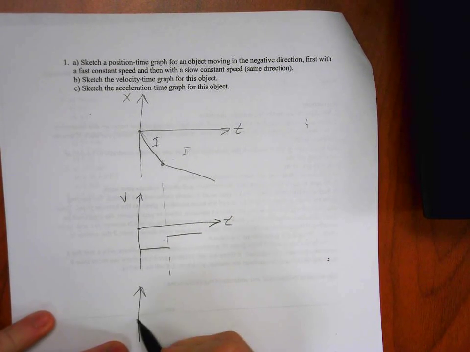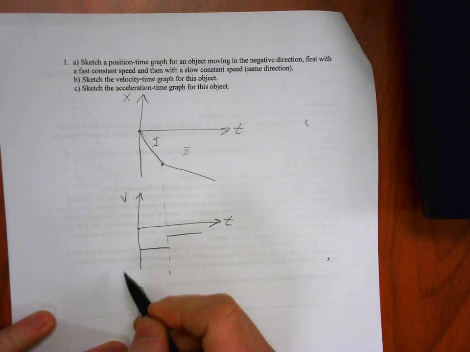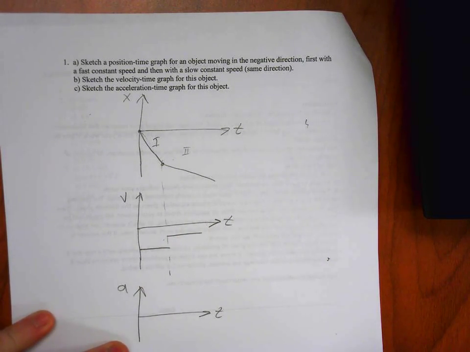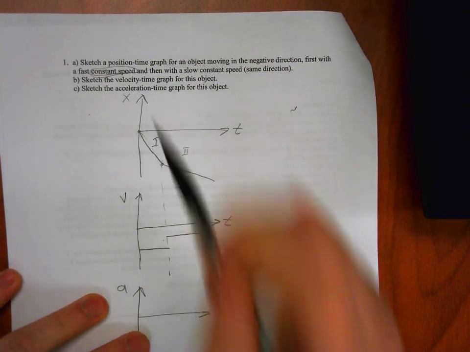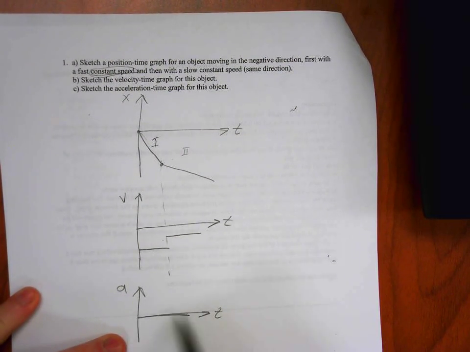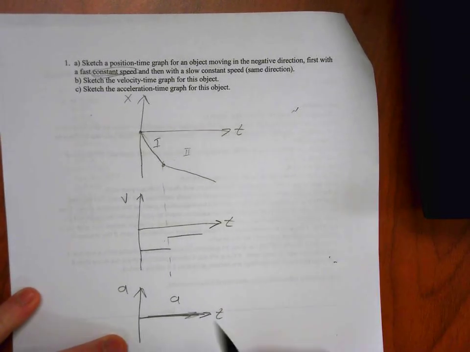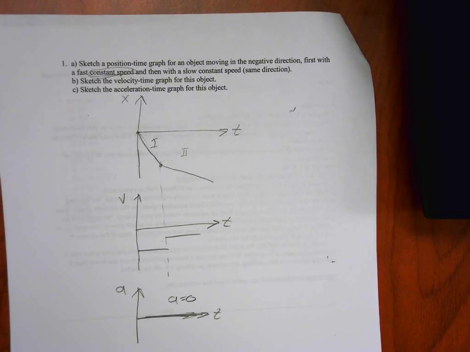Now, in the third part, we are asked to graph the acceleration. Well, if it's constant velocity or constant speed, then acceleration is 0 the whole time. A equals 0.